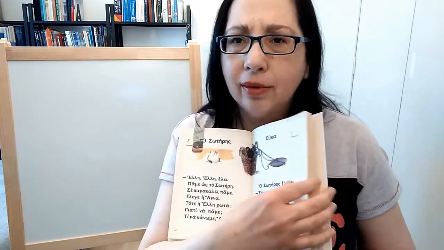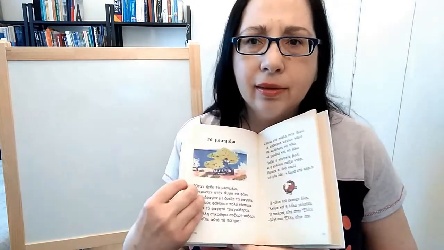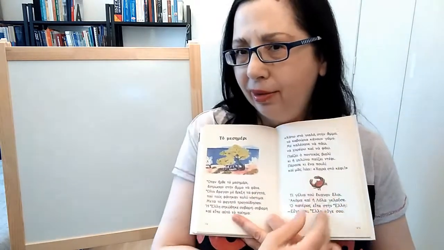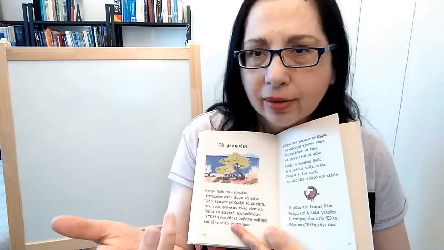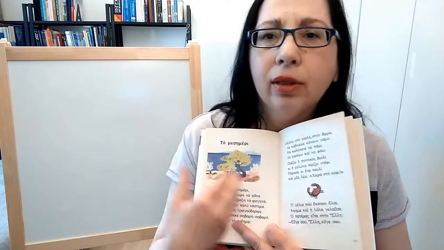And then you have the same thing for everything, and at the end you have some text. When you have learned all the letters and the sounds, you can go on with text. So this was my book, and I would like to show you that.